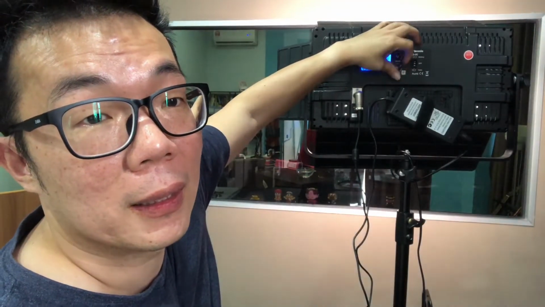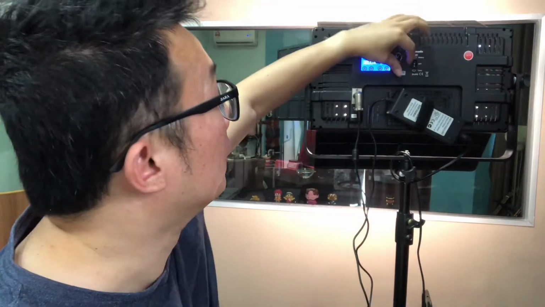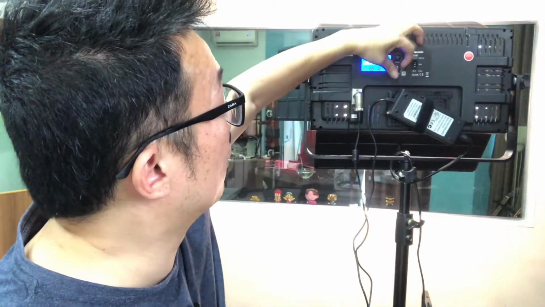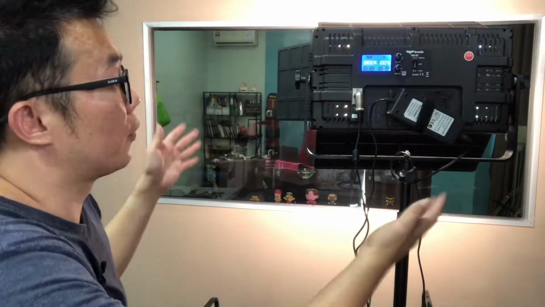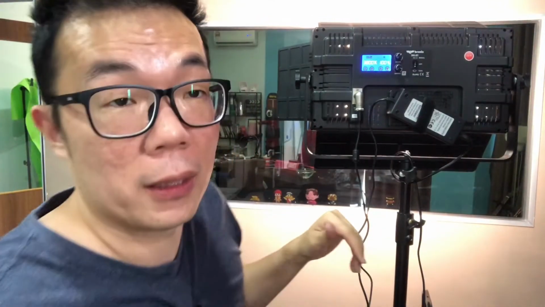You want it to dim down, this is no lights, and this is like 100%. So this is how we operate the LED panel. This is the controls that we have here. That is why this is slightly more expensive, about 1,000 plus ringgit for the one set.